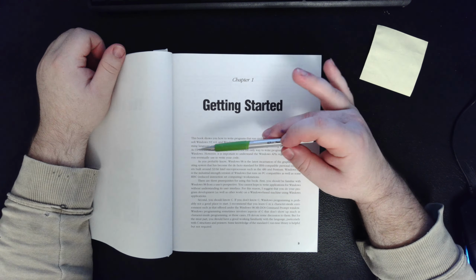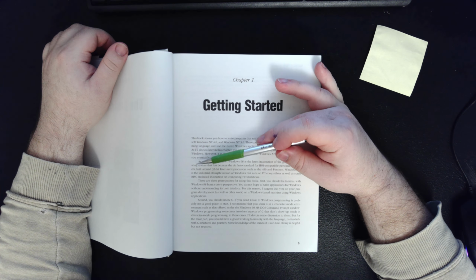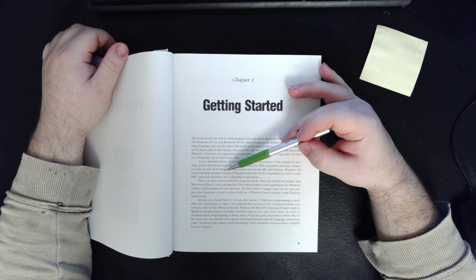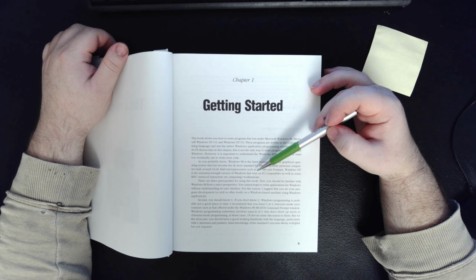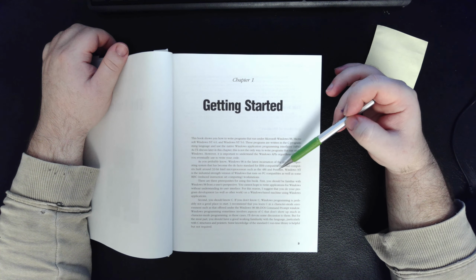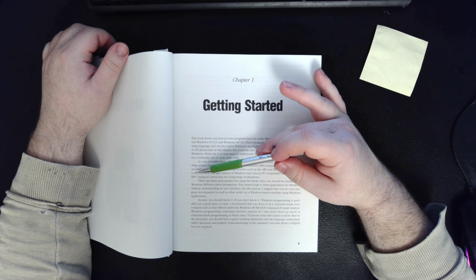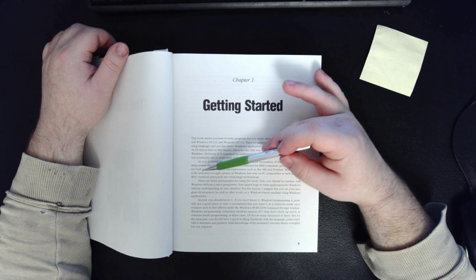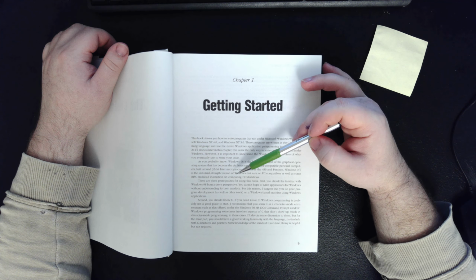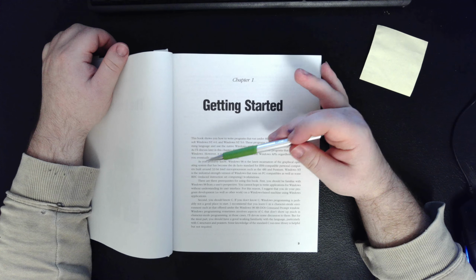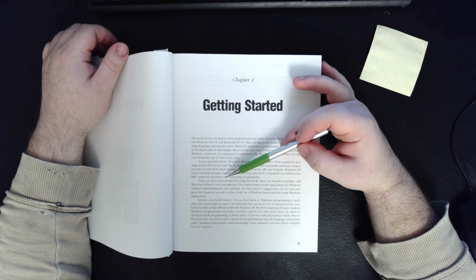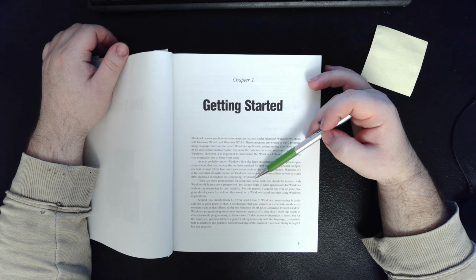Windows NT is the industrial-strength version of Windows that runs on PC compatibles as well as some RISC (reduced instruction set computing) workstations. There are 3 prerequisites for using this book.